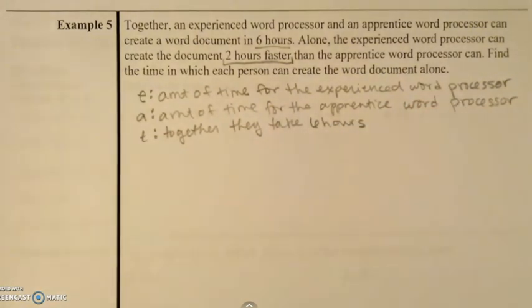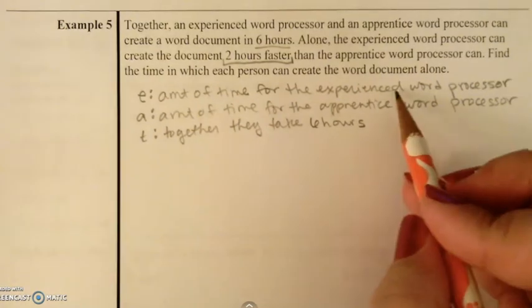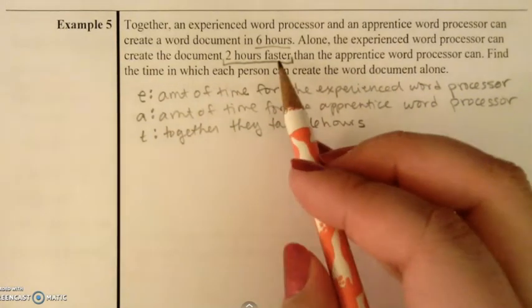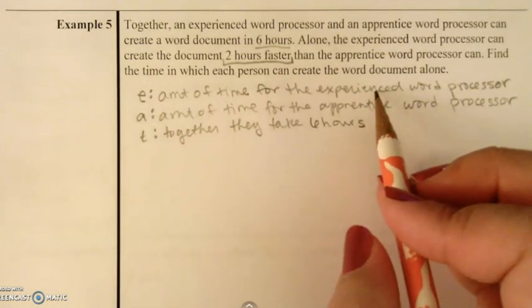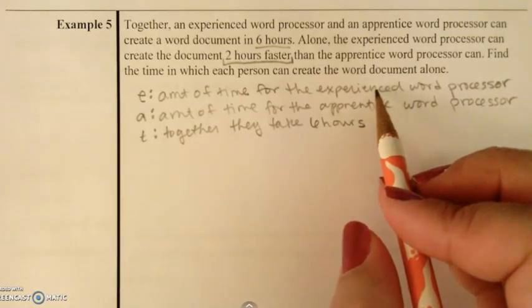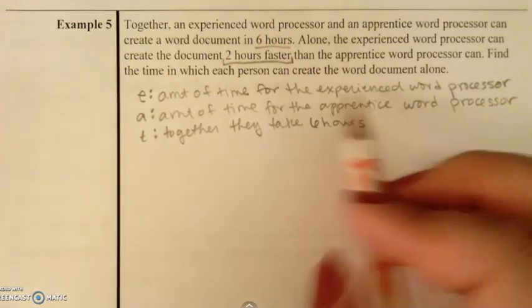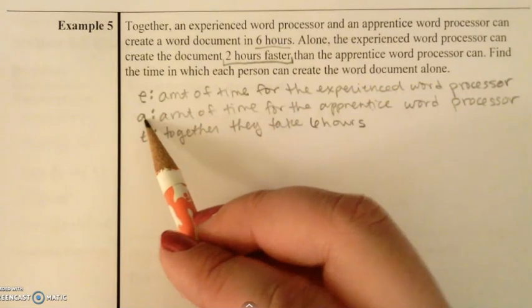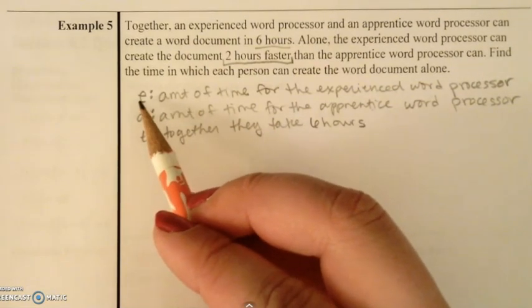So what do we know? Well, we know that the experienced word processor takes 2 hours less than the apprentice, or that the experienced word processor is 2 hours faster. So however long it takes for the apprentice, E is 2 less than that. E should be smaller.